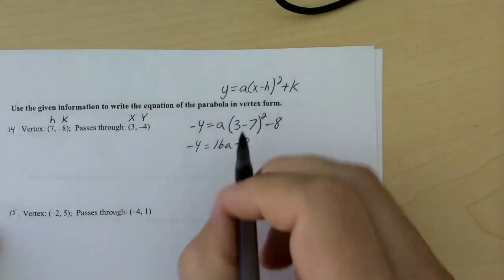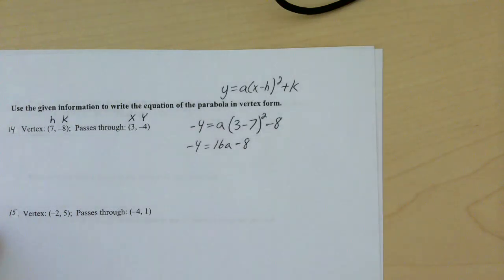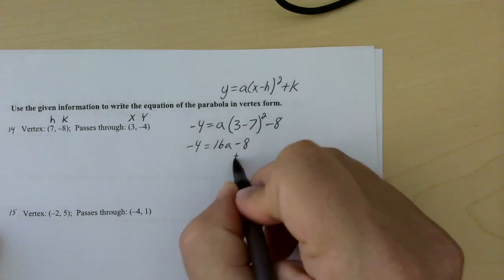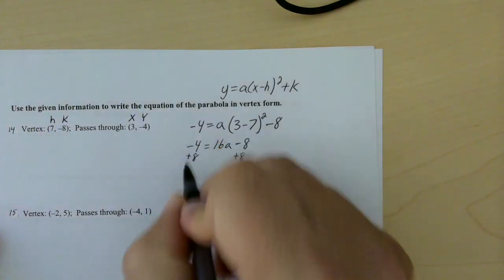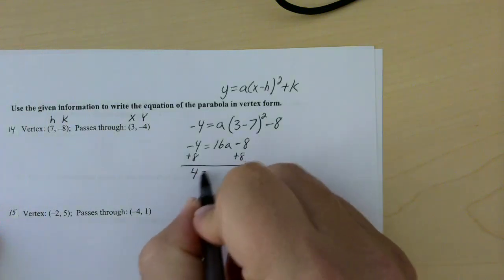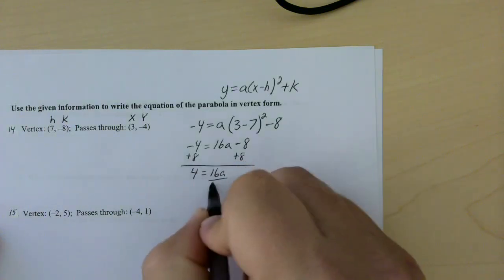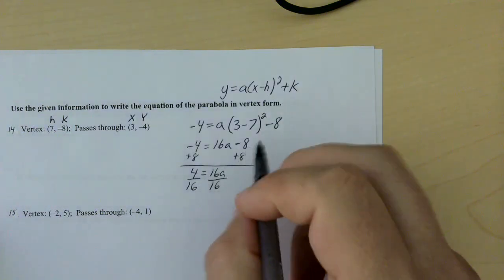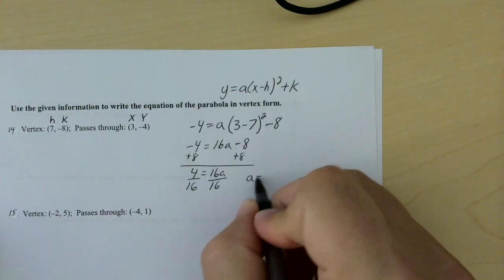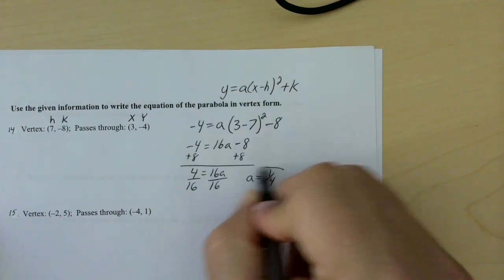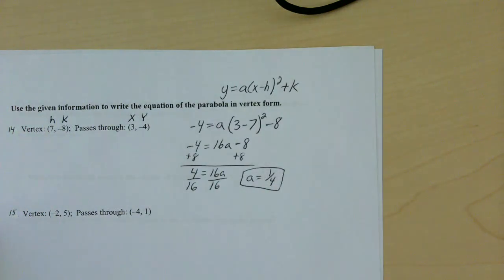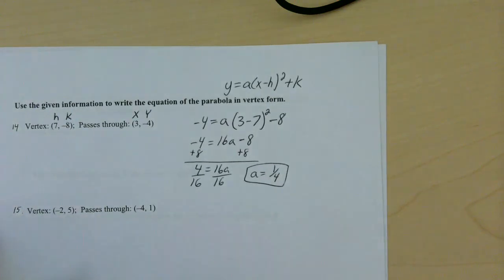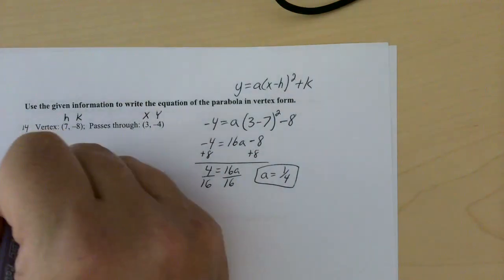And then I have 2 steps to solve for a. So I'm just going to add an 8 to both sides of my equal sign. That gives me a +4. And I'm going to divide by 16. Don't allow yourself to think that that's equal to 4. This is going to be a vertical shrink by a factor of 1/4. Okay, so a is 1/4. 4 out of 16, you can use the calculator if you need to. It'll be 0.25, which is 1/4 as a fraction.